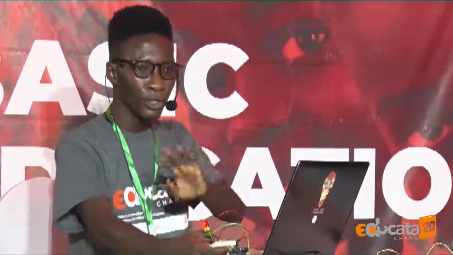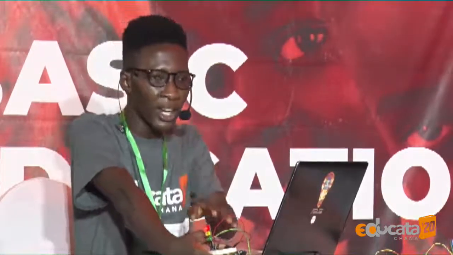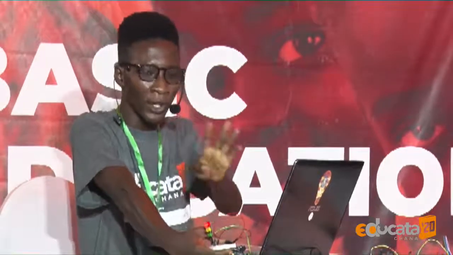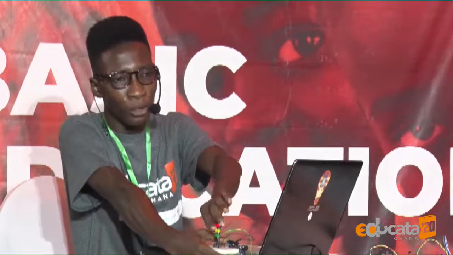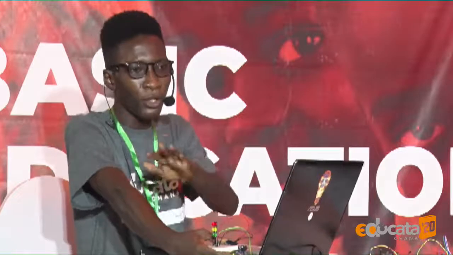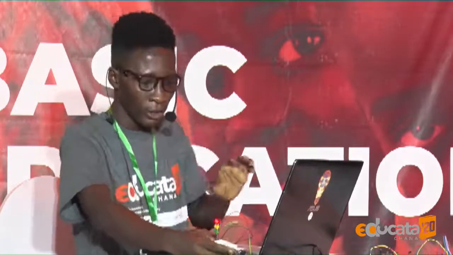Every pin has its use, and we are not going to go into the detail now. So I'm going to assign every pin that we have. We have 3 cups here: the red, the yellow, and then the green. Now we need to put them in water. The water is the pins I'm going to assign to them. Do you understand what I'm saying? Okay.